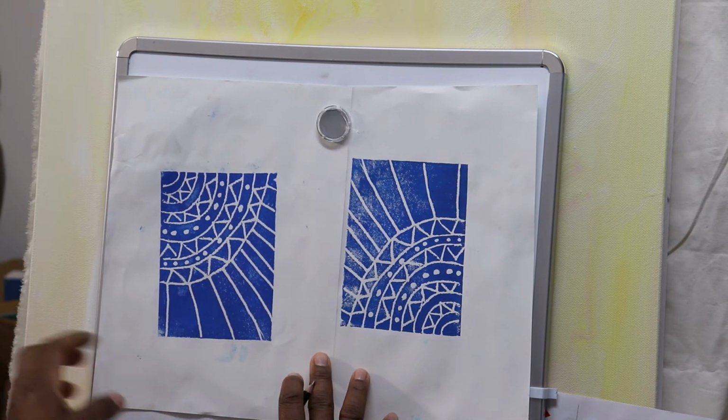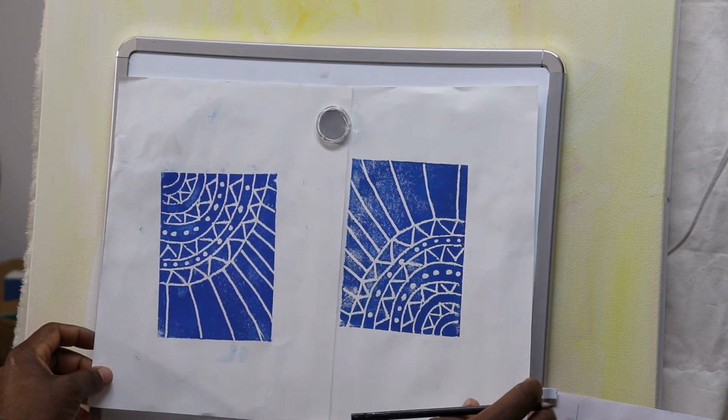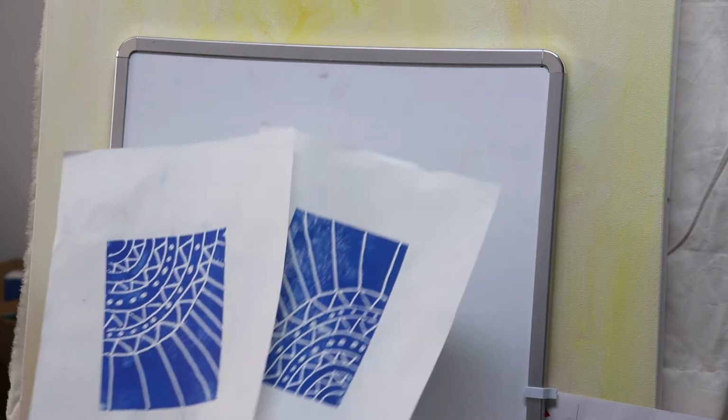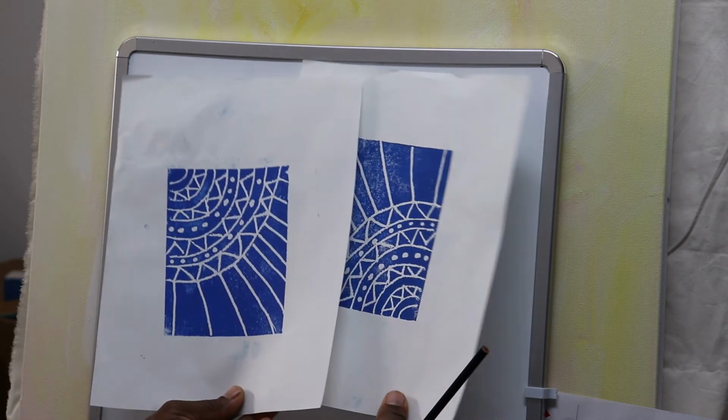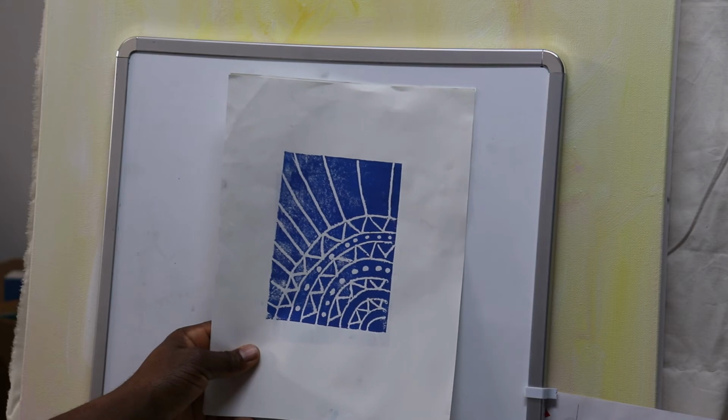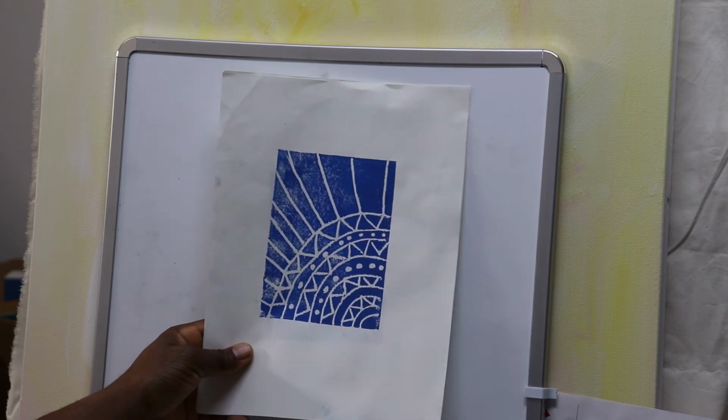At the professional level, it can be a little bit challenging, put it that way, and it would be risky based on the tools that you have to use. So let me break it down a bit. So we have lino block printing. So this is a substitute for lino block printing.